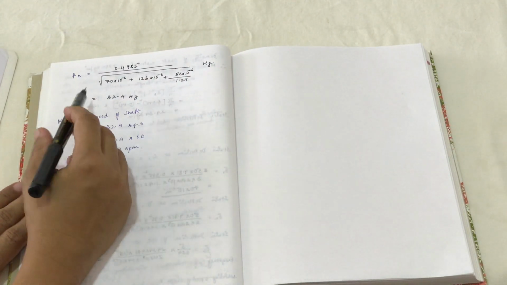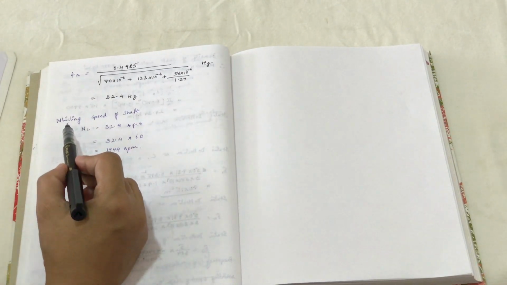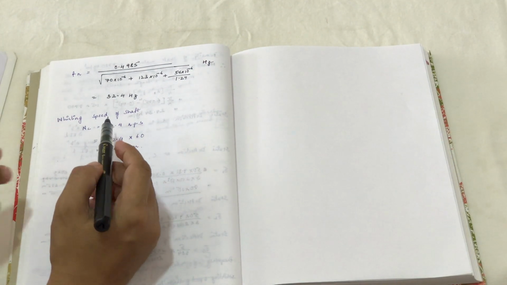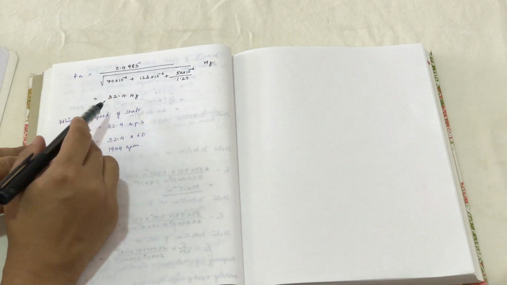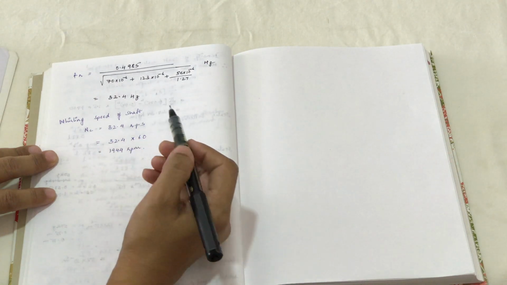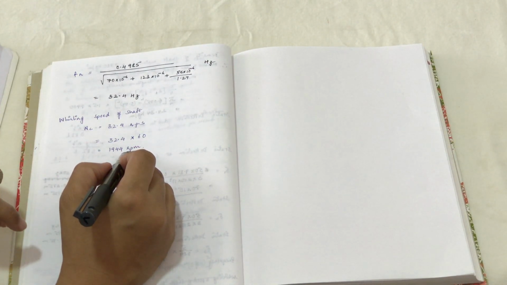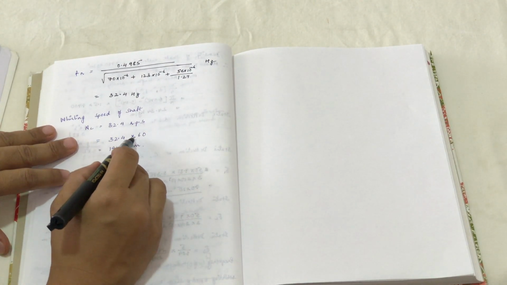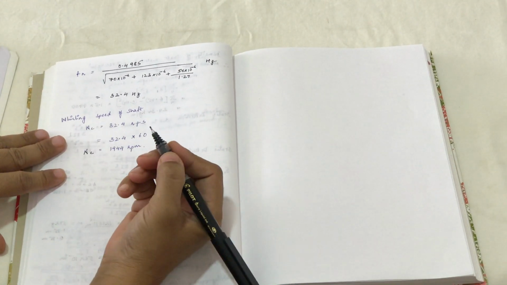But the question is not asking for natural frequency of transverse vibration. It is asking you the lowest whirling speed of the shaft. So that is nothing but the critical speed of the shaft. So the critical speed will be exactly the same as the natural frequency but in RPS. If you want to give the value of the speed, generally the value is given in RPM, revolutions per minute. Just multiply, 32.4 multiplied by 60, and you will get the whirling speed of the shaft.